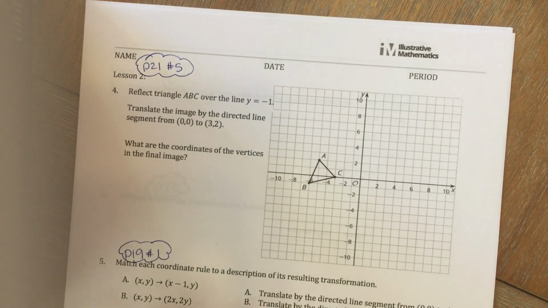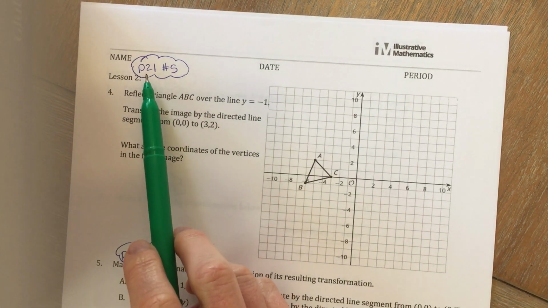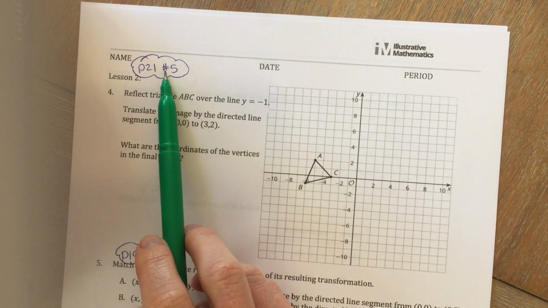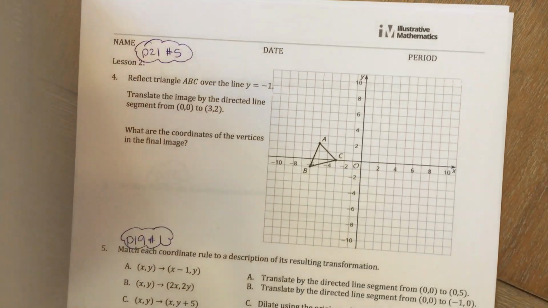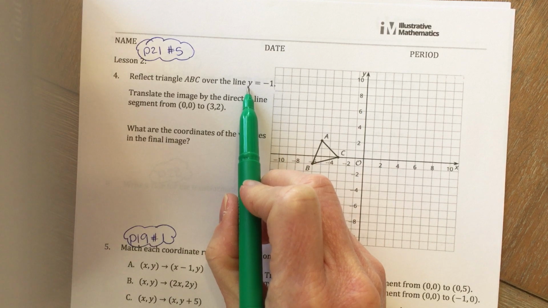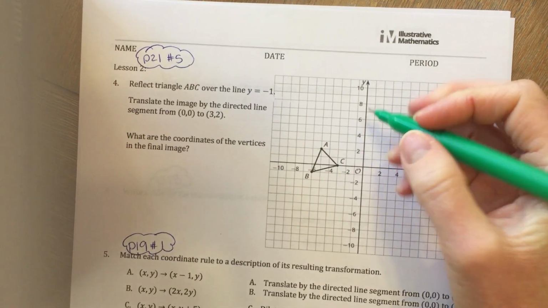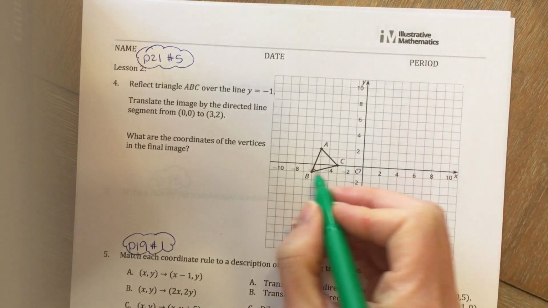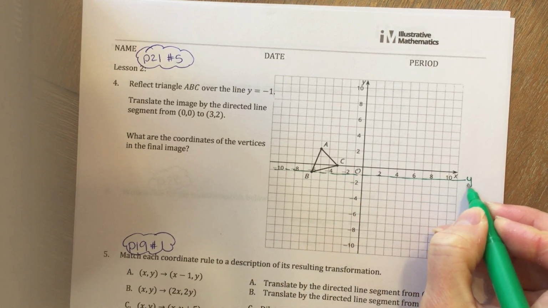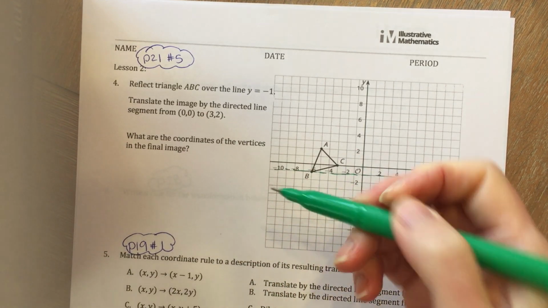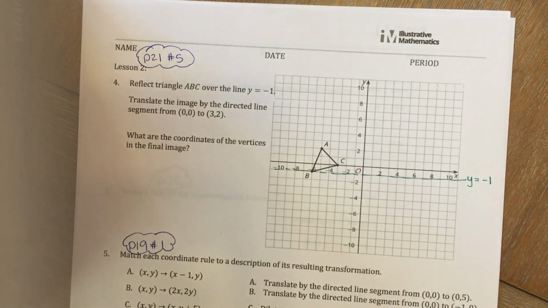So then this problem is similar to the one on page 21, number 5. It's also similar to our number 1 on this worksheet. The difference is, to begin, it's y equals -1. So y equals -1 will be a horizontal line at y equals -1. And then you can do the rest of the problem.